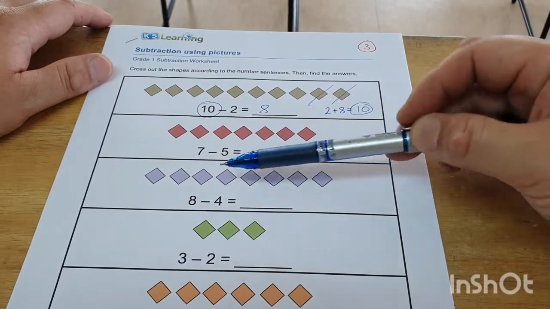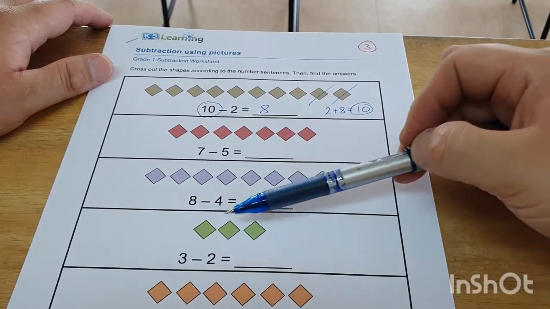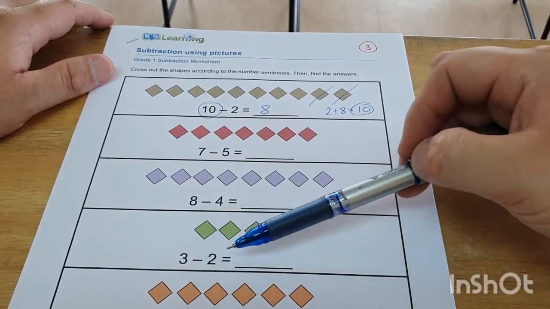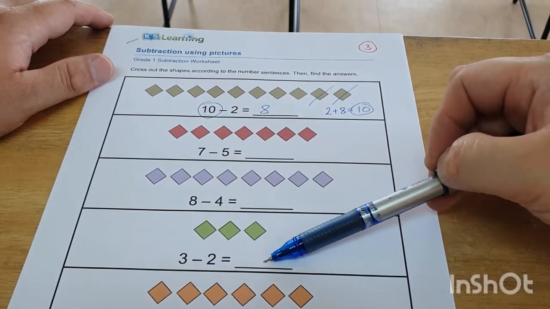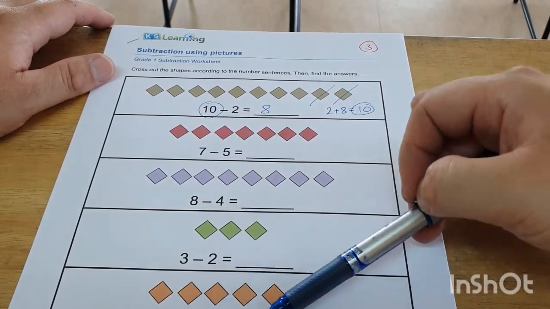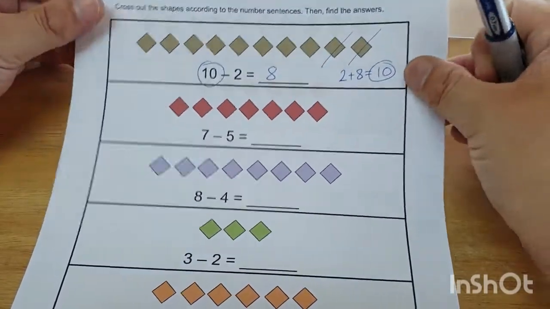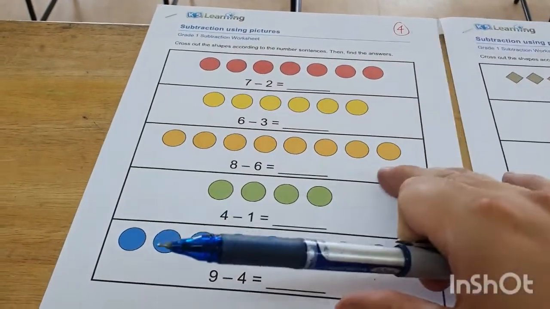Number 2, 7 minus 5. What is that? 8 minus 4. What is that? 3 minus 2. And 6 minus 1. What is that? So that is worksheet number 1. Now let's look at worksheet number 2.